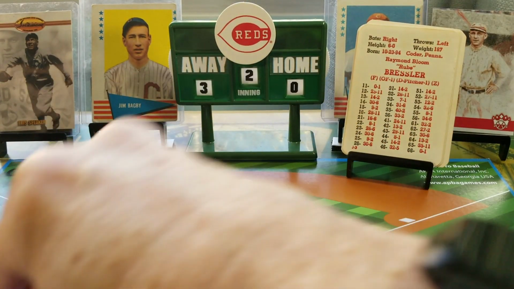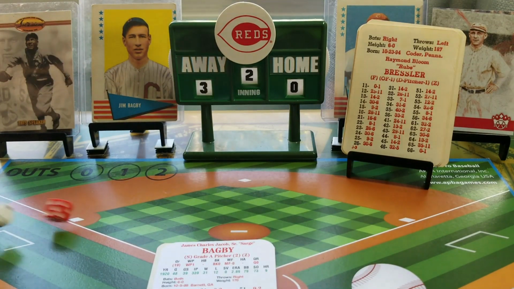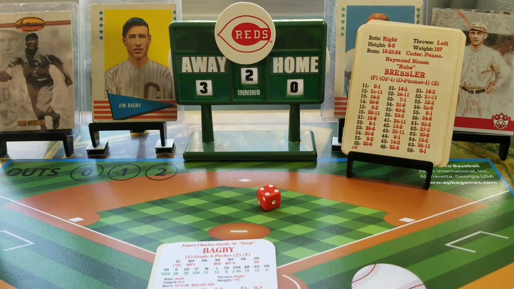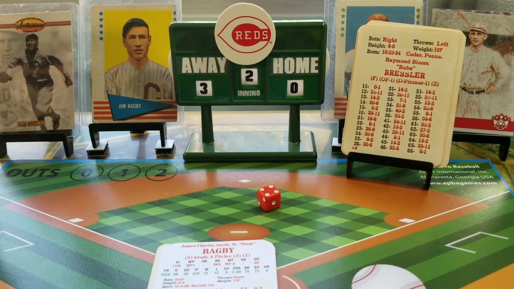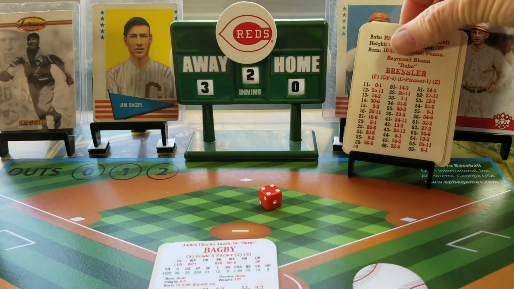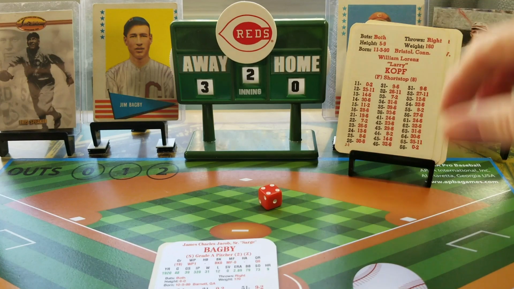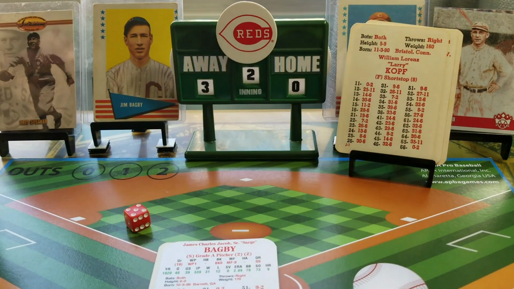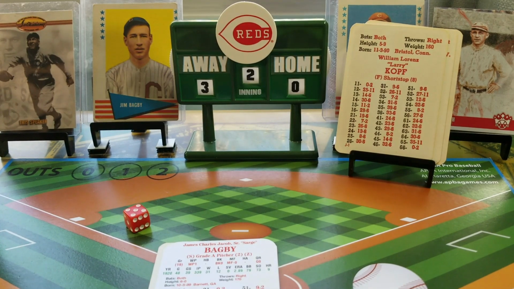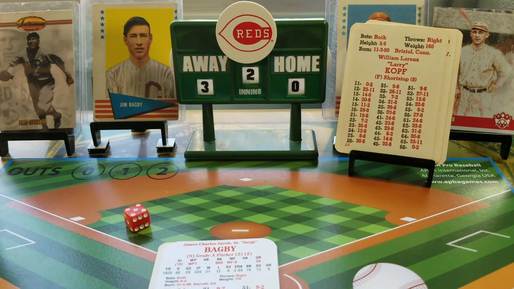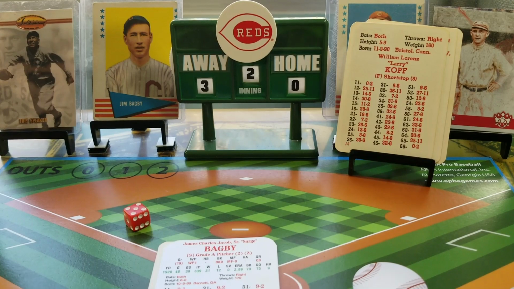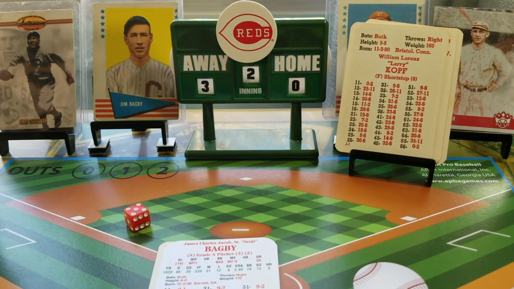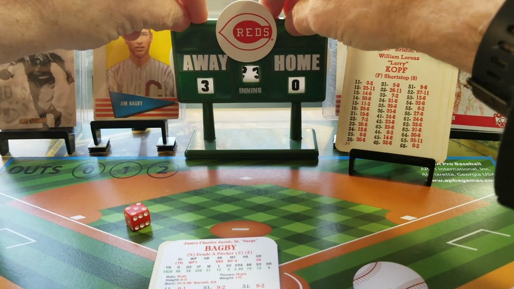Rube Bressler. Don't think I could say that 10 times in a row. Rube Bressler. Okay, 42 is a swing and miss for strike 3. Larry Kopf. That's a 56 roll. That's going to be a ground out to third base, 5-3. So 3 up and 3 down quickly for the Reds. We go to the top of the third, 3-0 Cleveland.